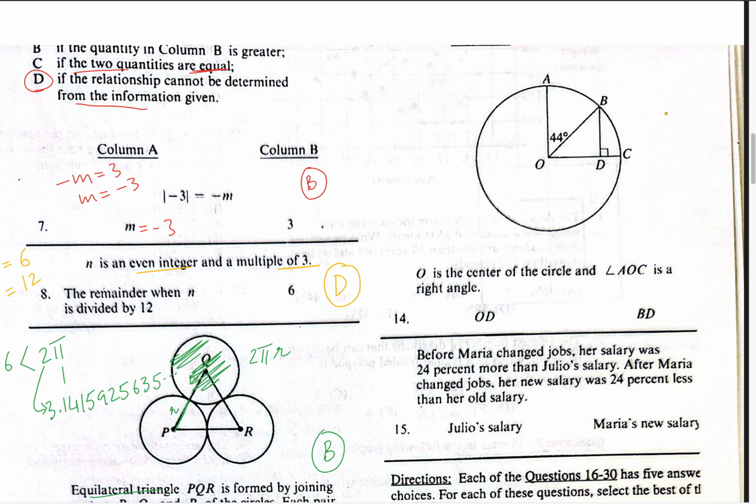the 14th one. Here I'll compare the triangle. It also says O is the center of the circle and AOC is a right angle. Okay, so this will be 46. This will again be 44 and this will be 90, right? Okay, I'll use some of the formulas. OD, because I have to compare OD and BD.